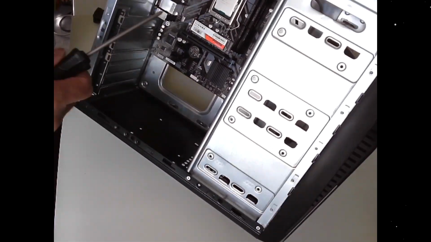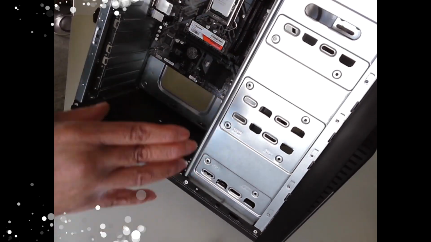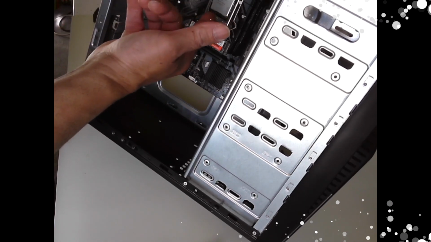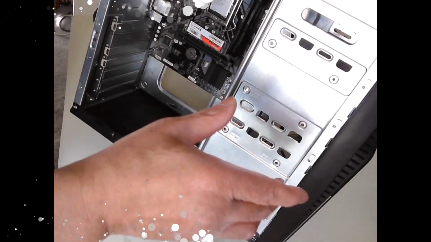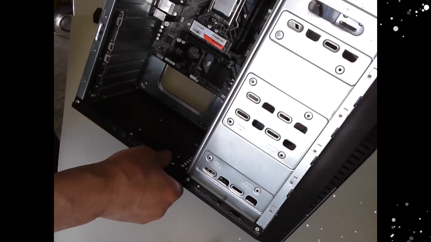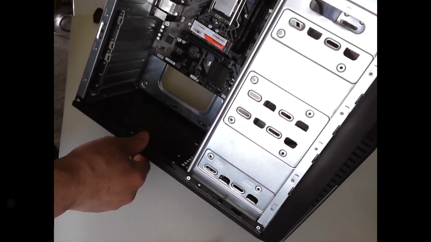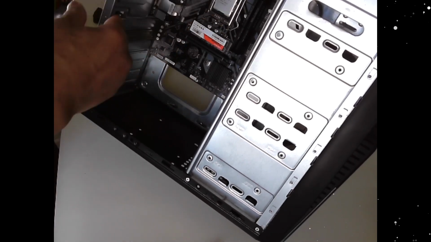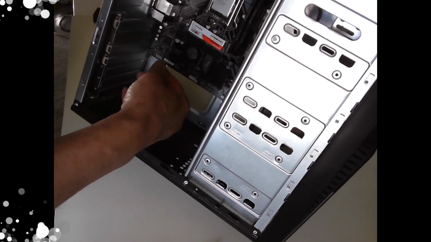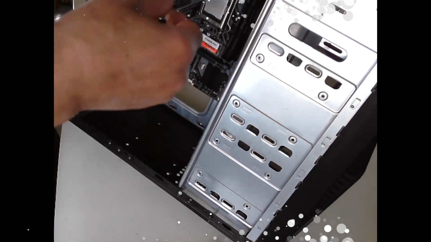Okay, so now we've got our board in. We've got our processor, memory. I'm not putting the thermal compound on yet, and I'm not putting the fan on yet because I'm not ready for that. I need to work around. Before I put my power supply in, I'm going to start running some of these front panel connectors on, get them on.